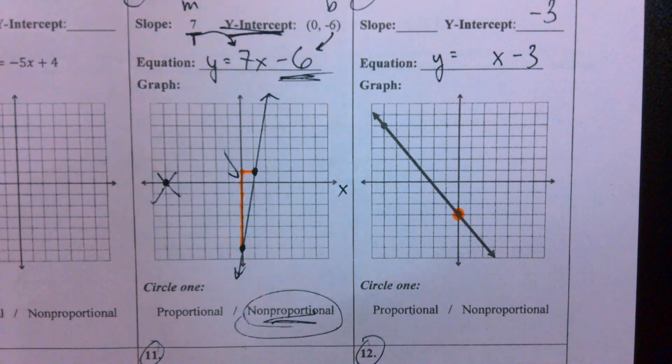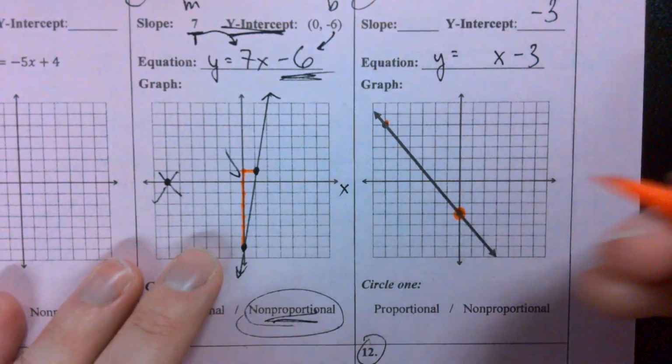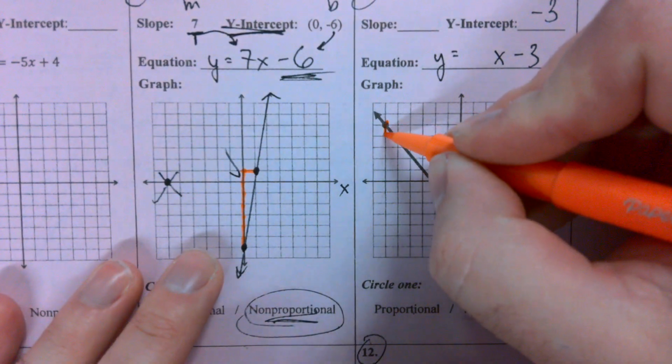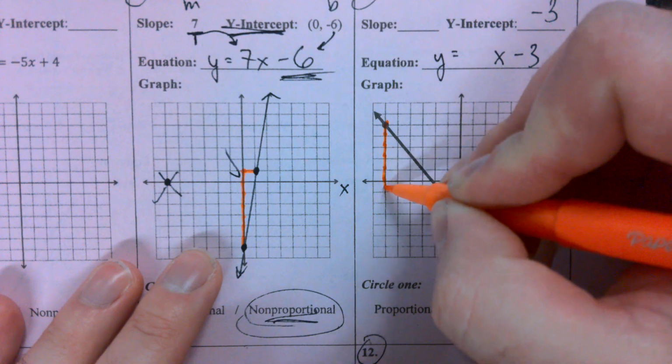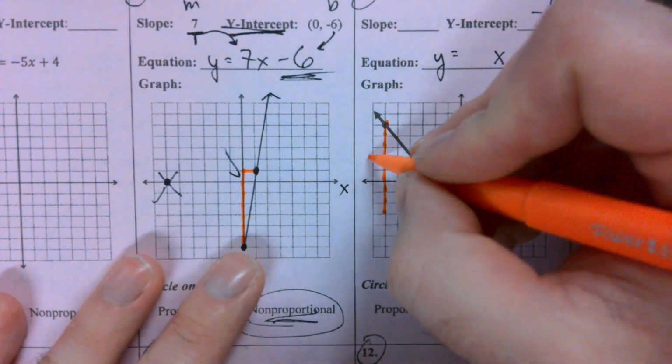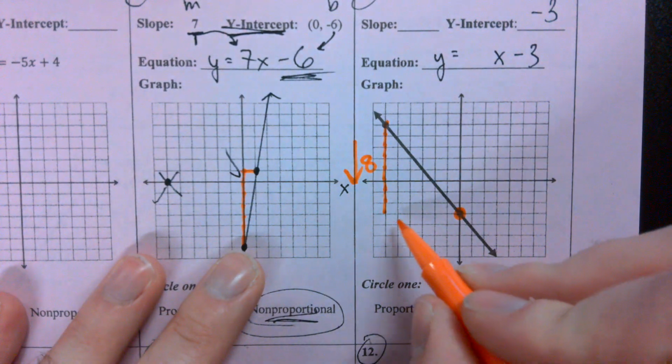And then again, we rise over run. Starting at my left point, we go down this time: 1, 2, 3, 4, 5, 6, 7, 8 spaces down. And how many spaces over?